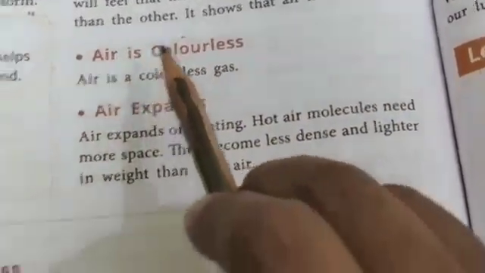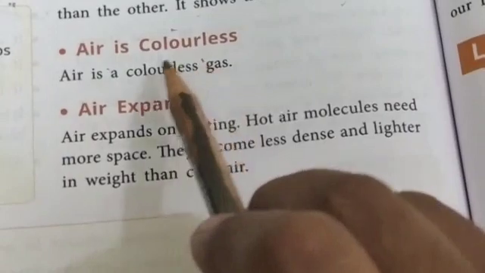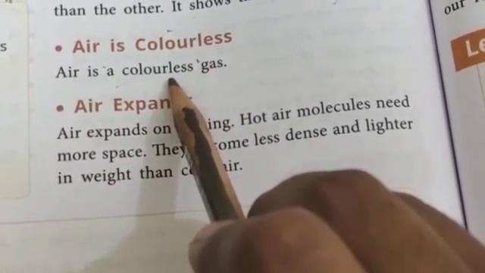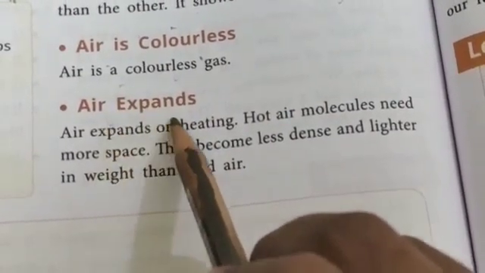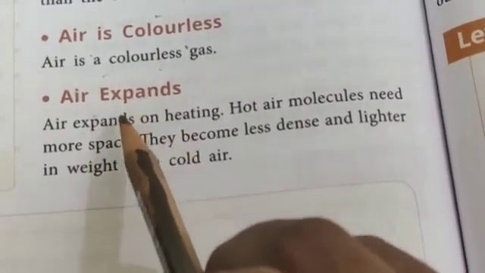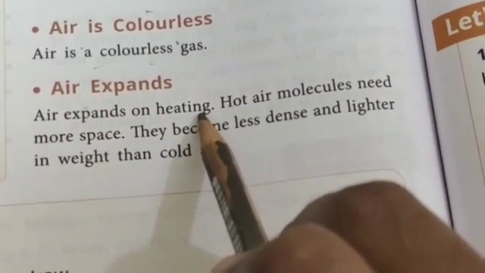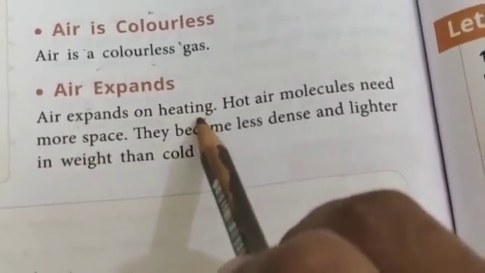Next is air is colorless. My dear children, can you say the color of air? No, we cannot say the color of air. Next is air expands. Now, what do you mean by it? Air expands on heating. You will learn more about this in the higher classes.